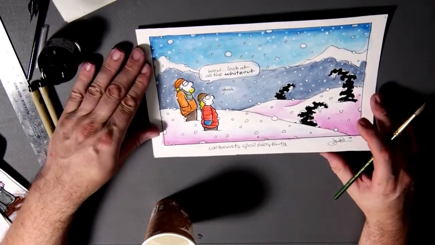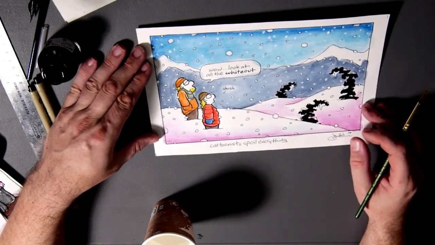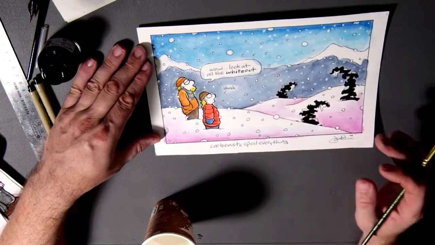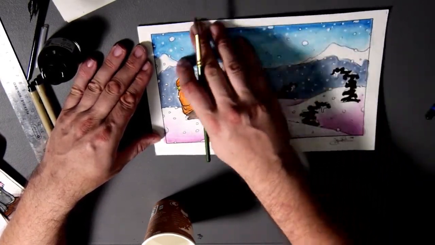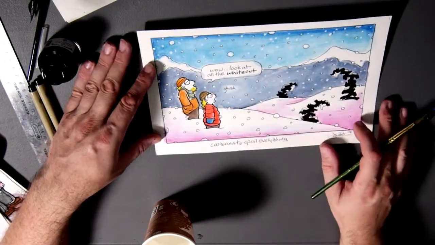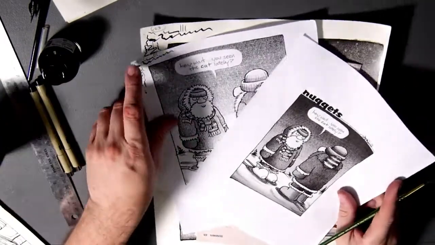Here's an example of a color wash piece as well. So cartoonists spoil everything. There's a nice Alaskana scene, and me out there, wow, look at all the whiteout. Oh, hush. So there's an example, again, using water-soluble pencils just to achieve some color instead.